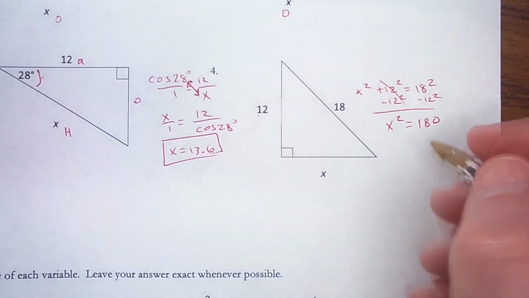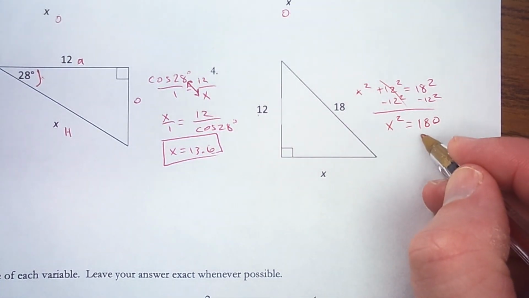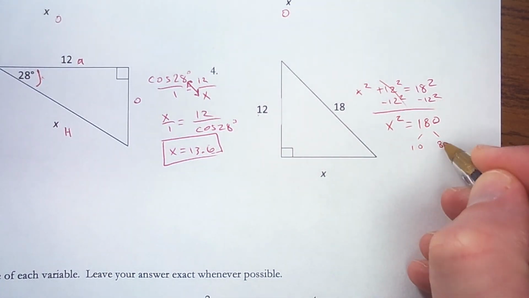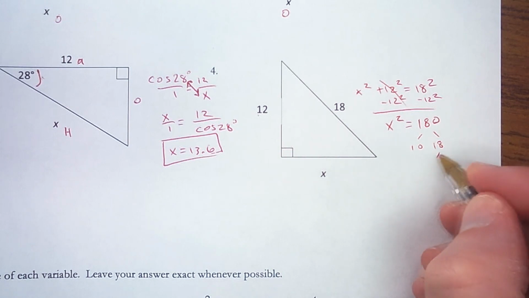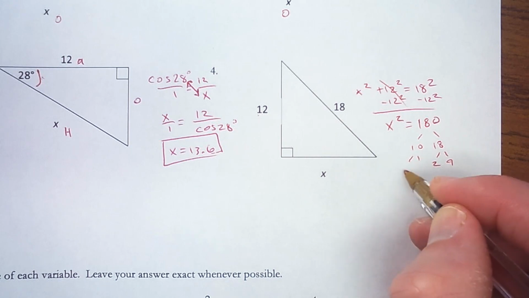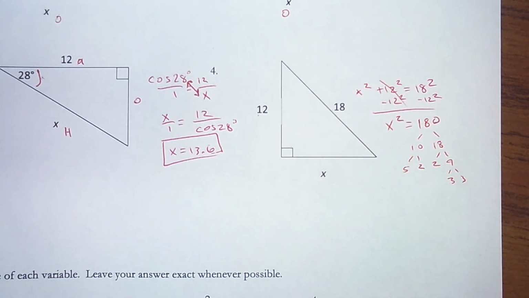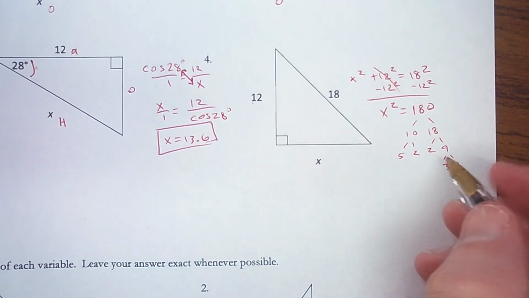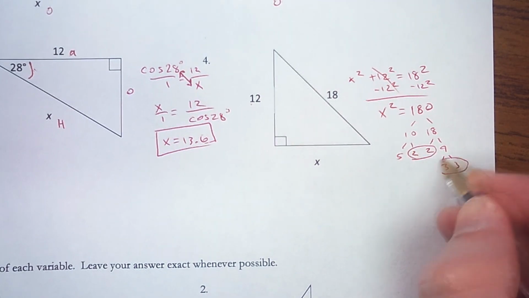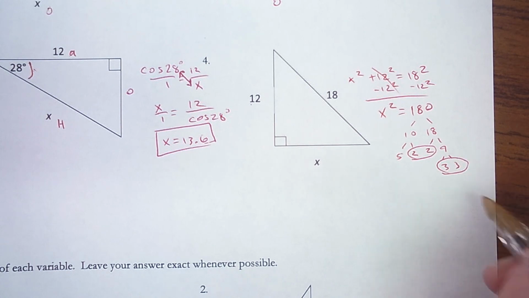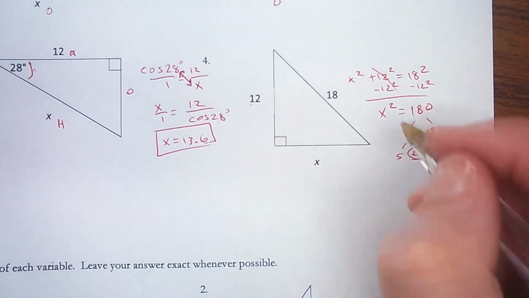Okay, now 180 is 10 times 18. 18 is 2 times 9, and 10 is 5 times 2, and 9 is 3 times 3. Okay, so I have a pair of 2's and a pair of 3's. Both of those can be taken out of the square root. Now, what square root? Because I didn't write a square root.